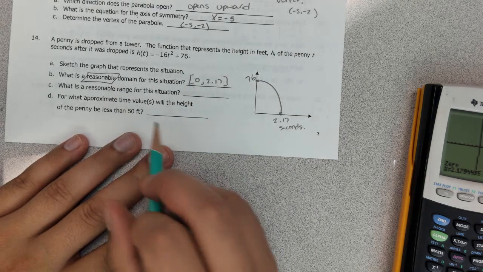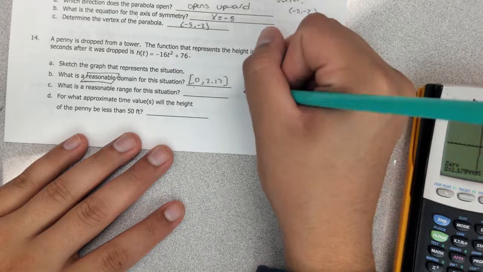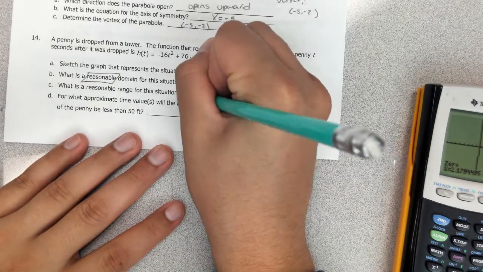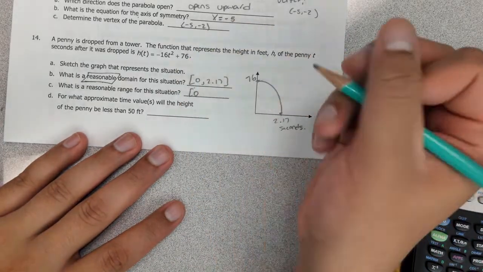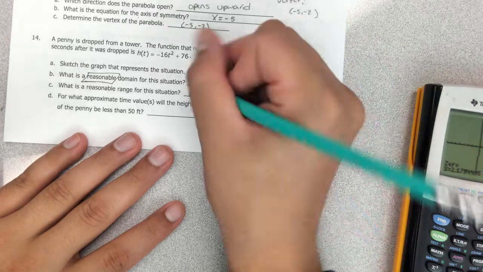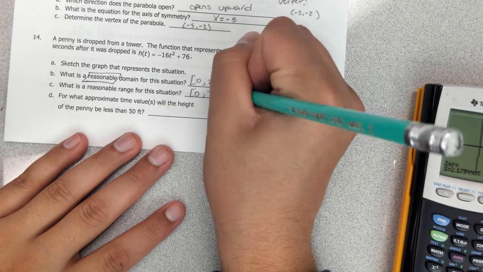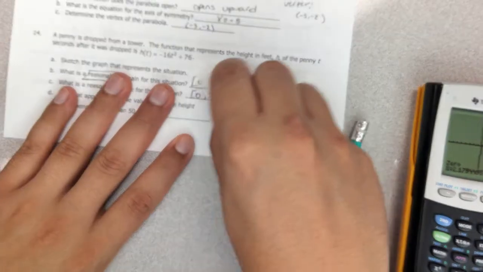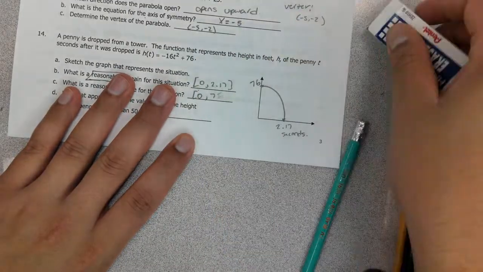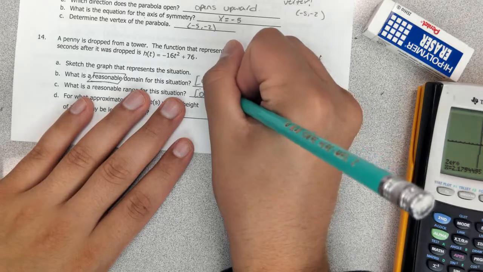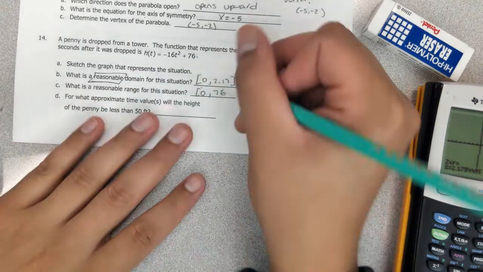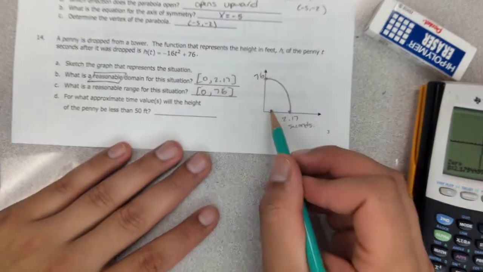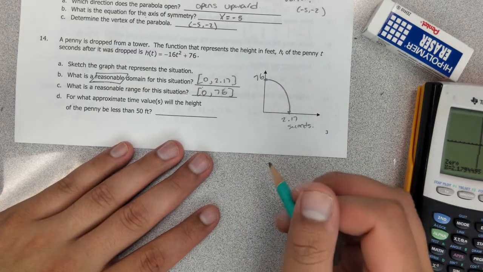And then the range is going to represent the height. The height could be 0, which is what it is at the end, and the highest height would be 76. So the range is from 0 feet to 76 feet.